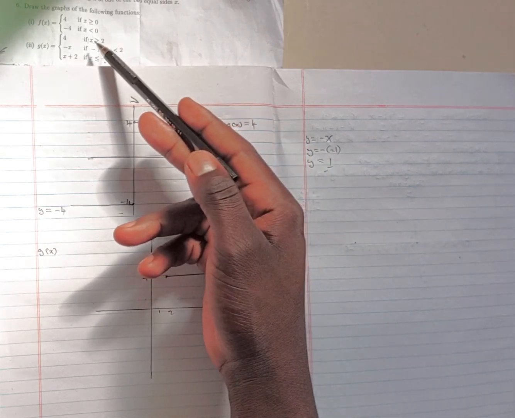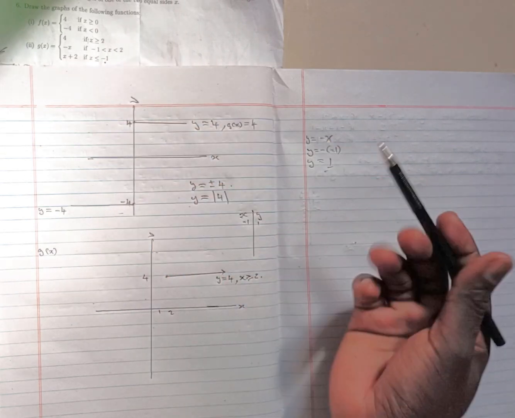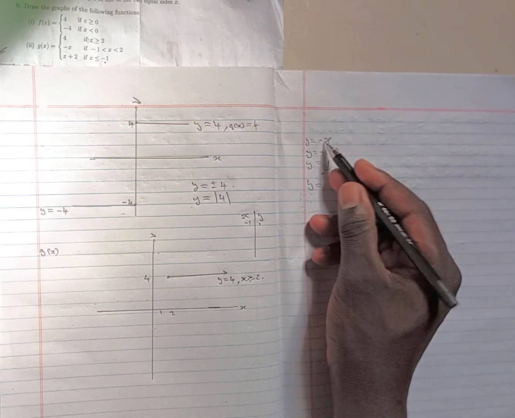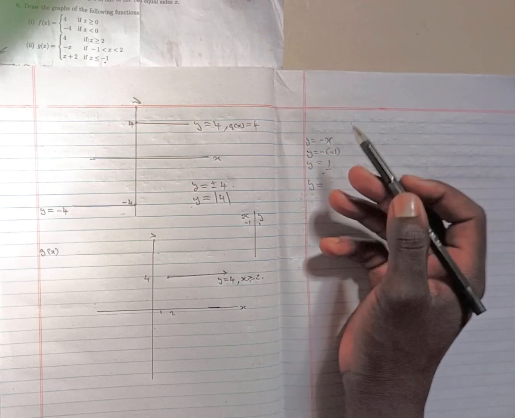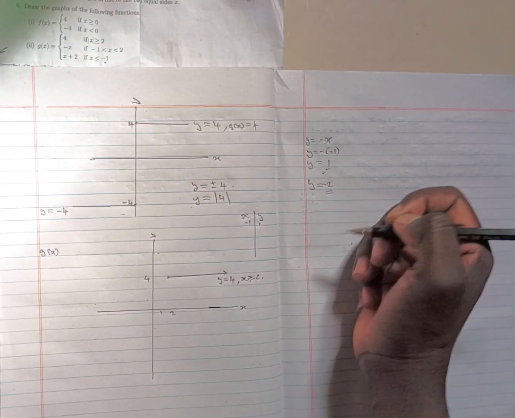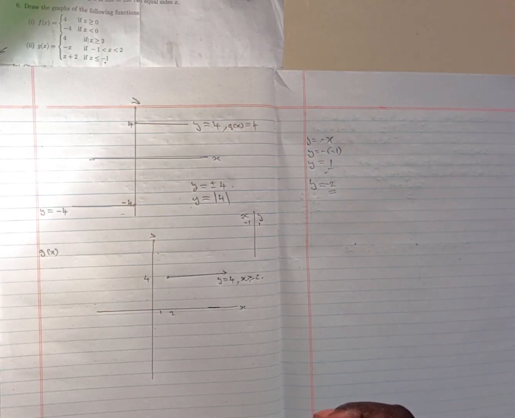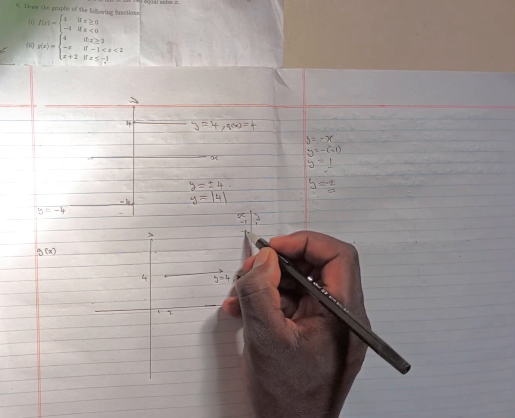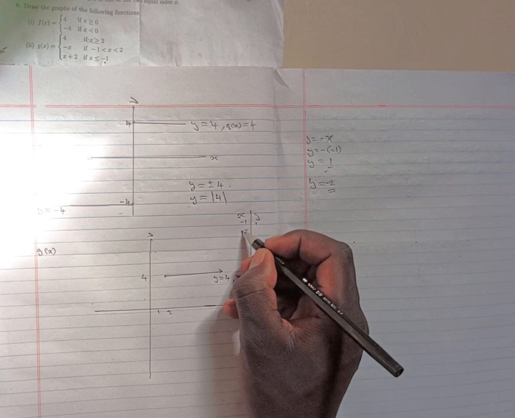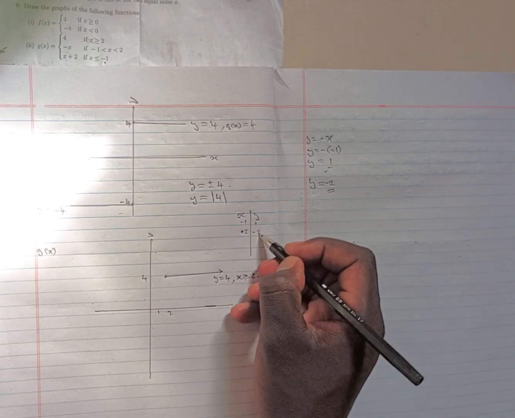We can just go to 2. If y is equal to negative x, then replace with this 2, which will be negative 2. Don't have to solve anything here. So we know that if x is positive 2, then y will be negative 2.